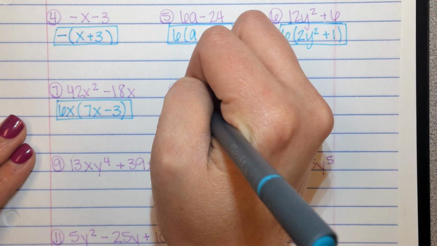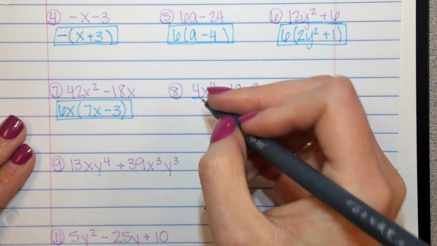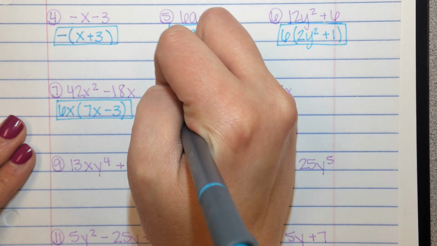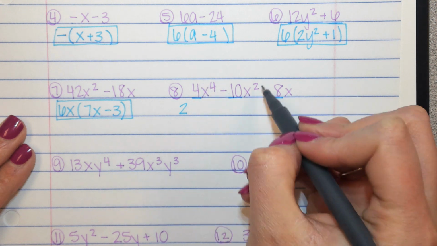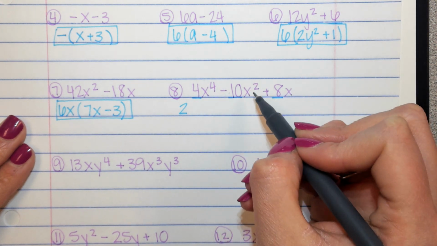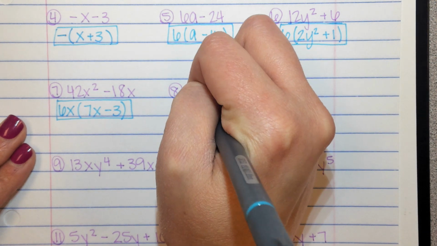All right, so number 8, we have 3 terms. So 4, 10, and 8. What's the biggest number that goes into all 3 of those? 2. We have 4 x's, 2 x's, and 1 x. They all have an x. What's the smallest number of x's? 1. So we'll pull that up front.